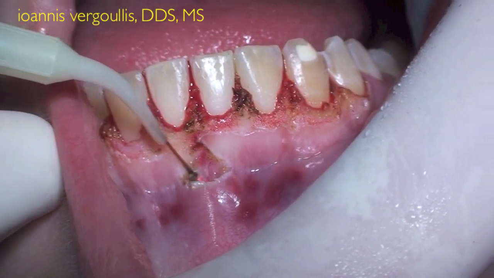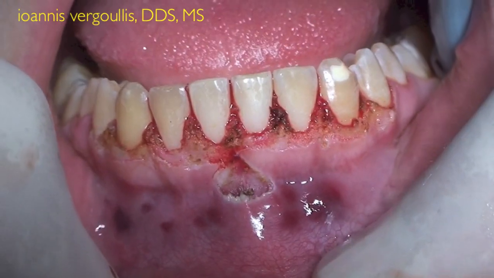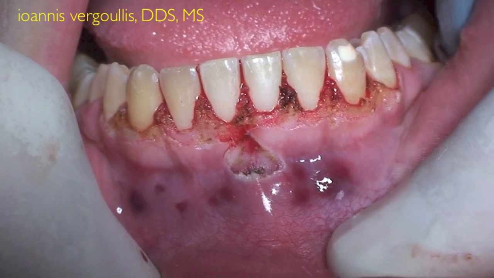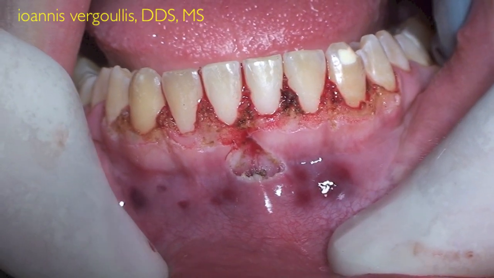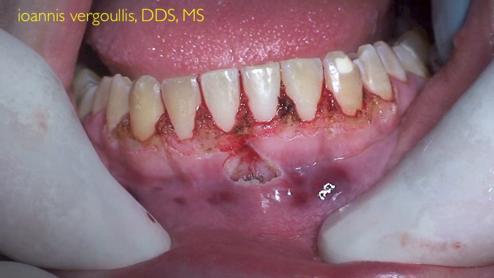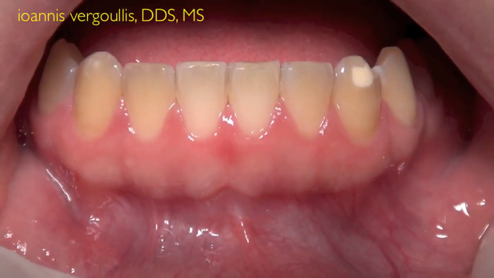At that time point, we also performed a minor frenectomy. And we do that to protect the free gingival margin of the lower central incisors from future recession that can develop from pulling of the muscle fibers upon masticatory functions. Here you can see that 3 weeks later we have a very nice result.